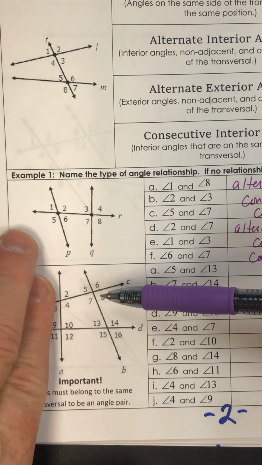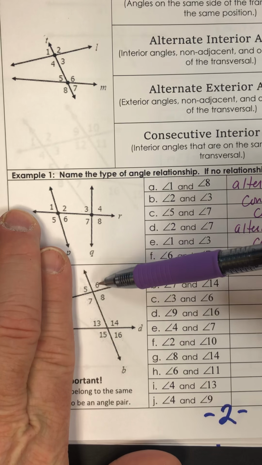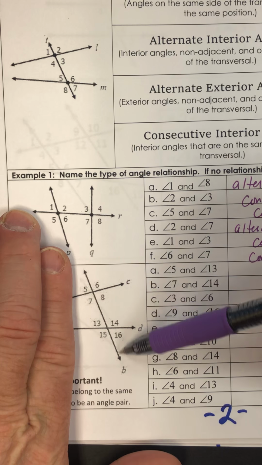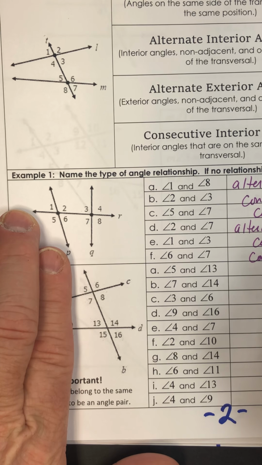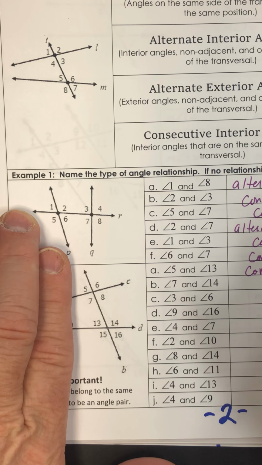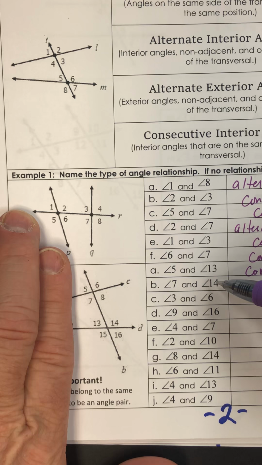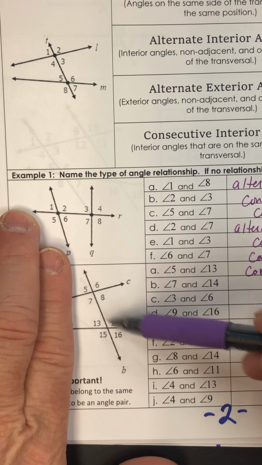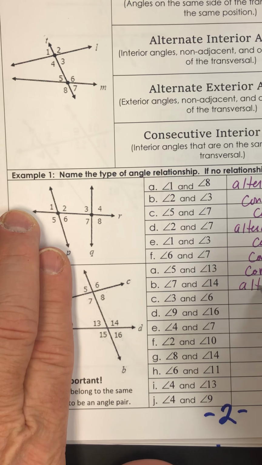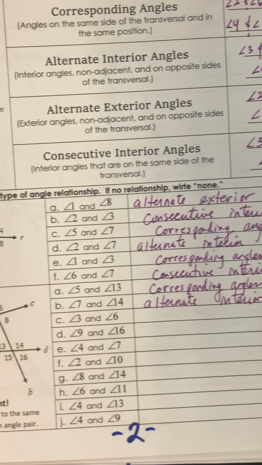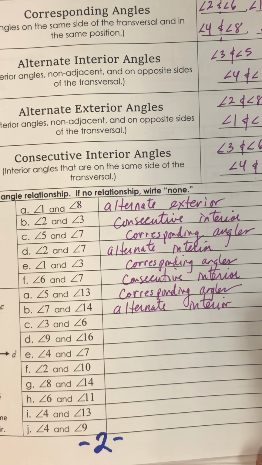Okay, so we can kind of eliminate the other part of the figure and say, all right, we'll just break it down into this line, transversal. 5 and 13, same position along the transversal, so that's what? Corresponding. 7 and 14 would be the next one. Those cross the transversal, and they're inside the two lines C and D. So those are called alternate interior angles. Okay, there you go. Corresponding, alternate interior.